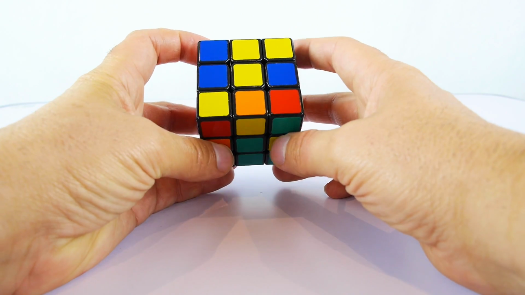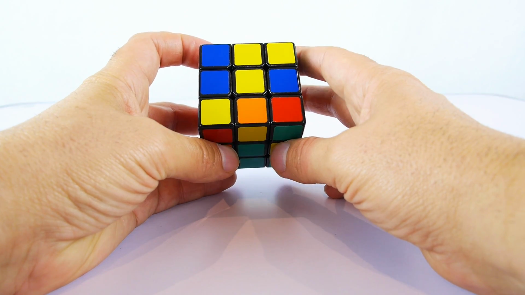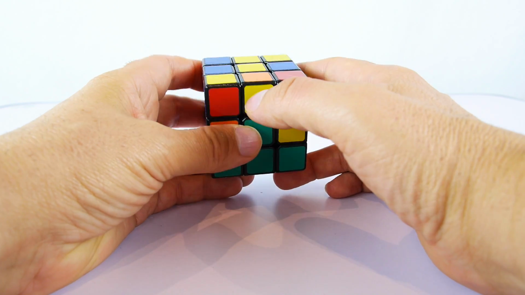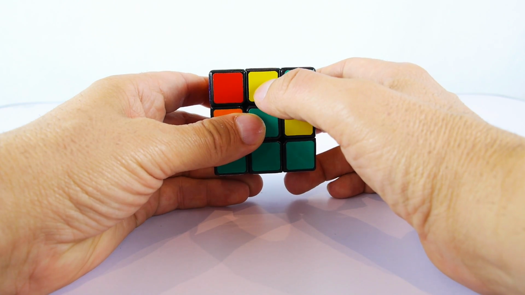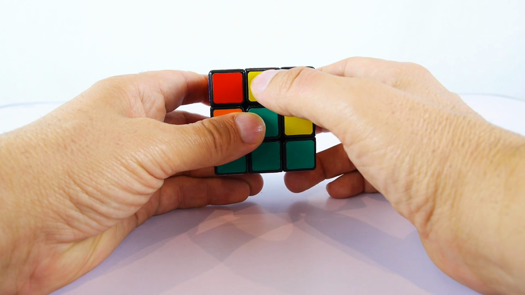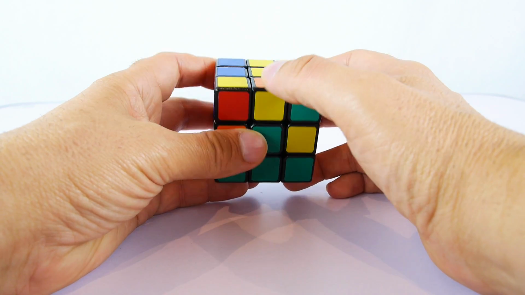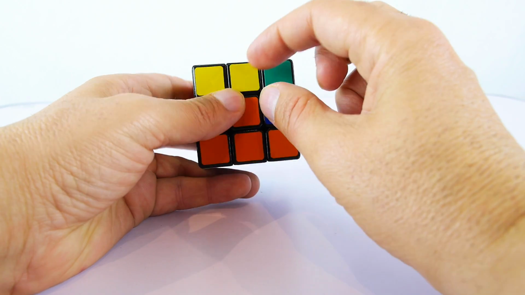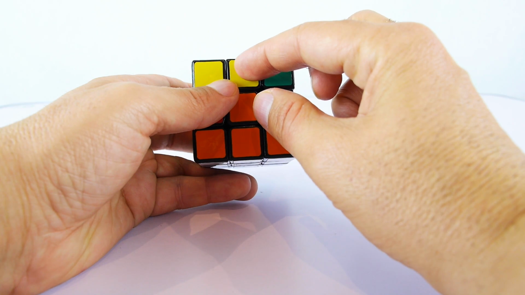Now, I want you to have a look at the top. Go around, for example, here we have an orange and it's corresponding with the yellow square next to it. What I want you to do is ignore anything that corresponds with the yellow and another color. If we go around here, we've got a blue also corresponding with the yellow.